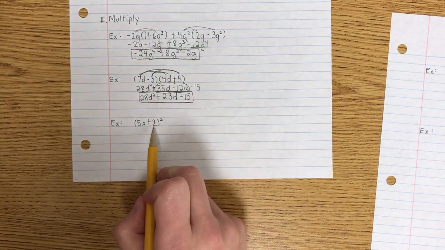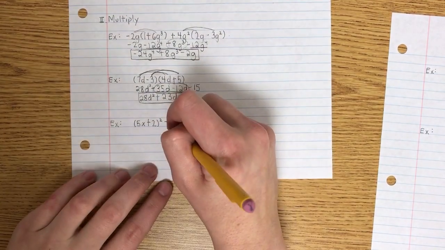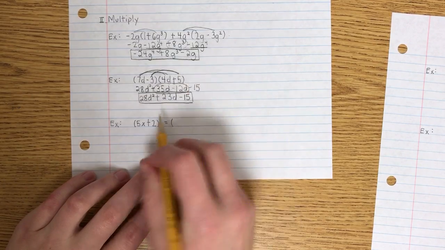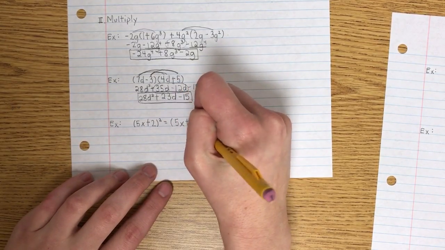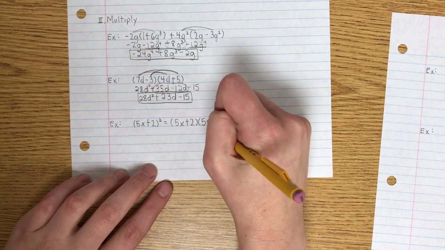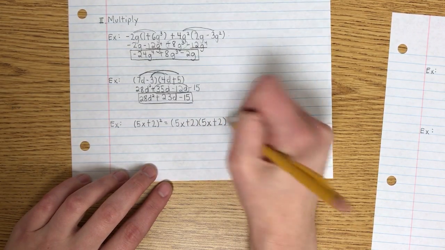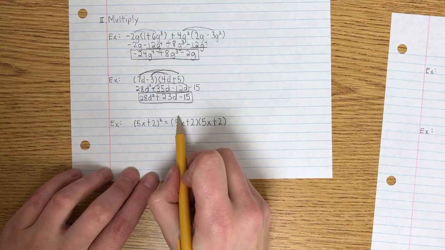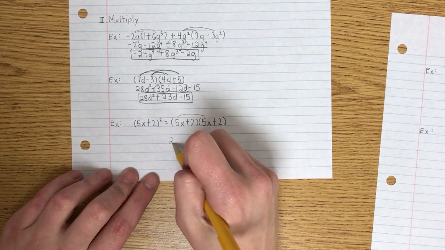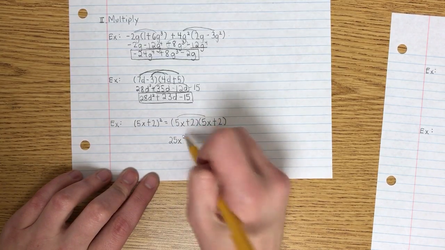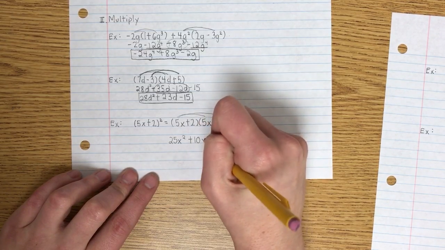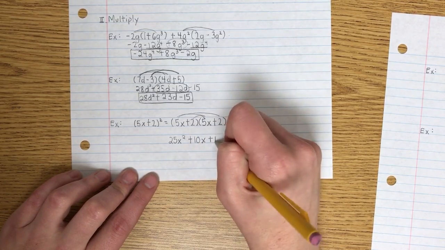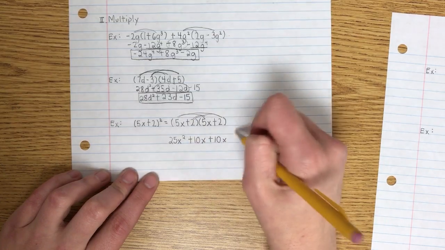Okay, another thing you should be very familiar with, don't fall for the trap. Remember that squared up there doesn't mean I square each of these things. It means I've got 5x plus 2 times another 5x plus 2. So that means FOIL. So you've got to do 5x times 5x, 25x squared, and then plus 10x plus 4.